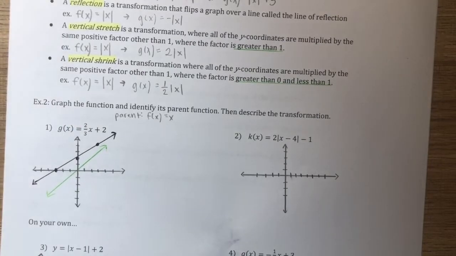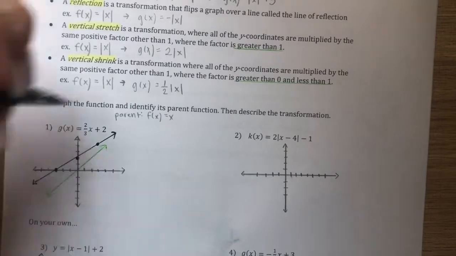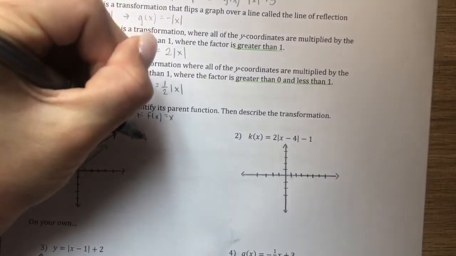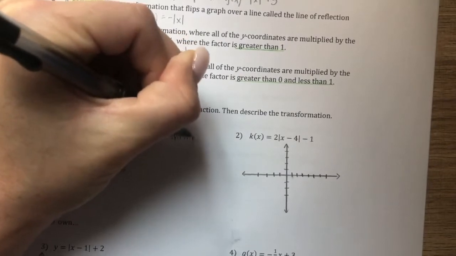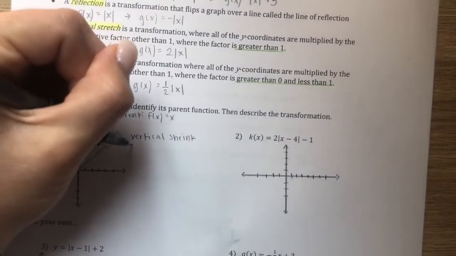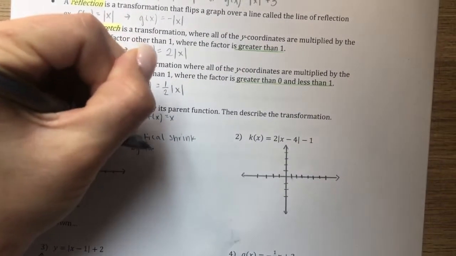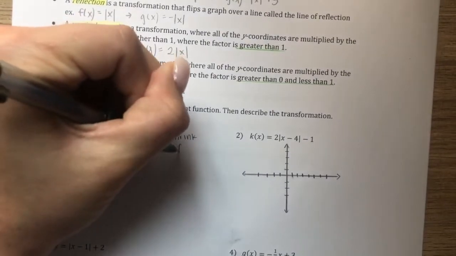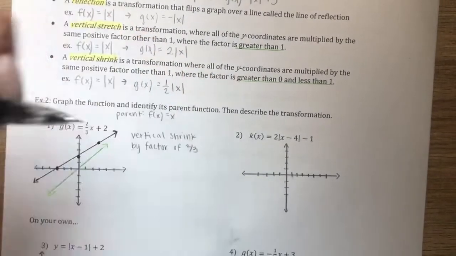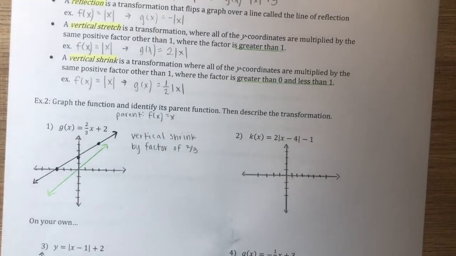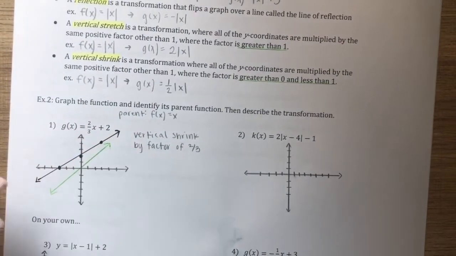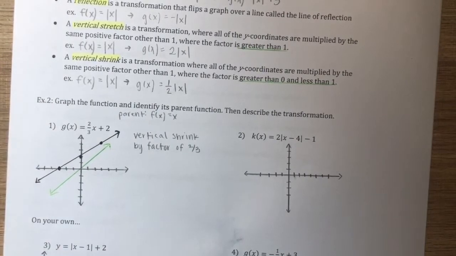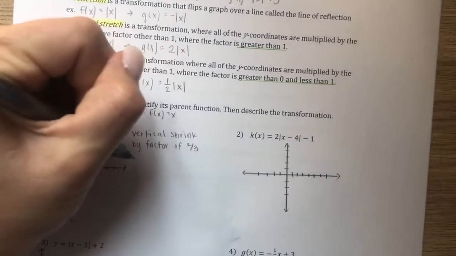So that means that we have a vertical shrink by a factor of 2/3. And then we have one more transformation because we have this 2 added. This plus 2 shifts our graph up. So we also have a translation up 2.